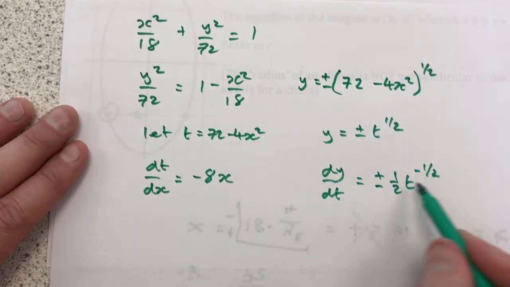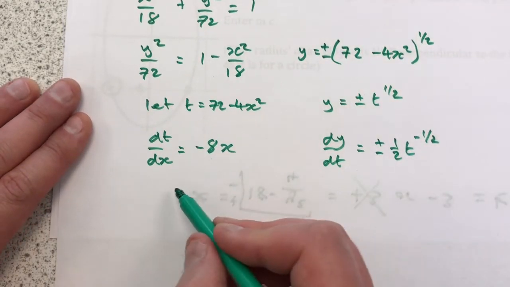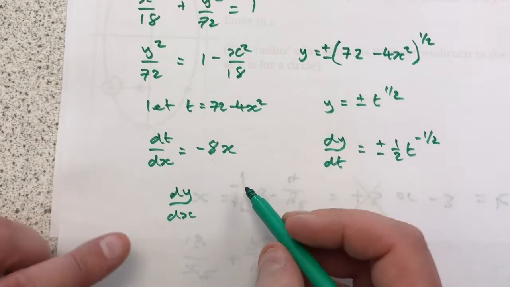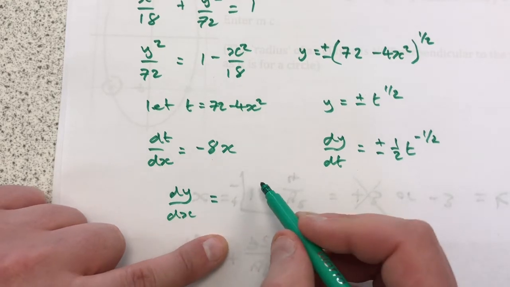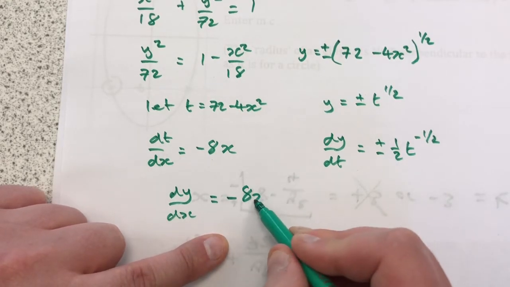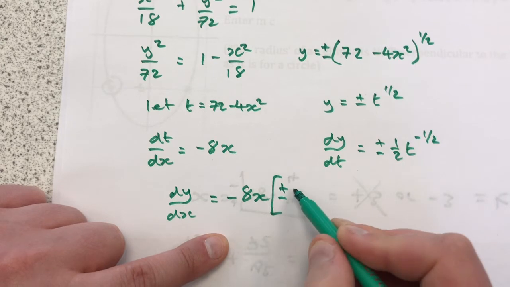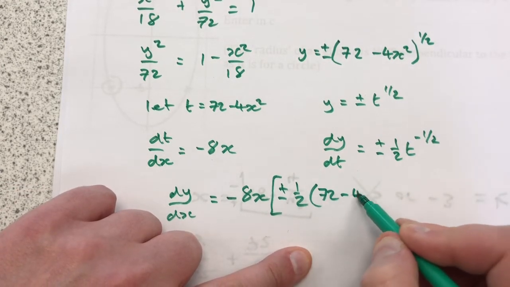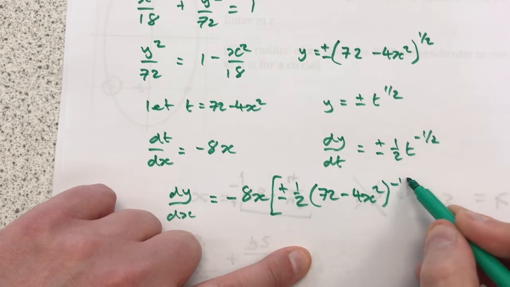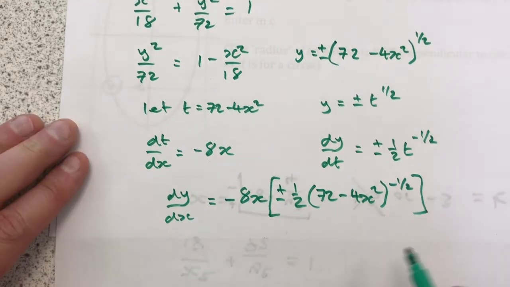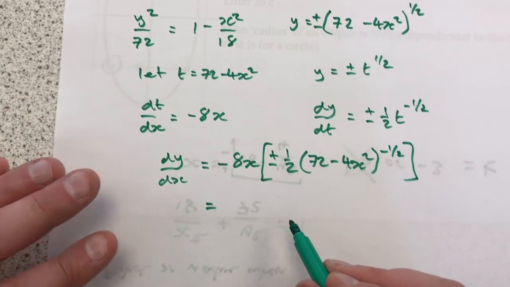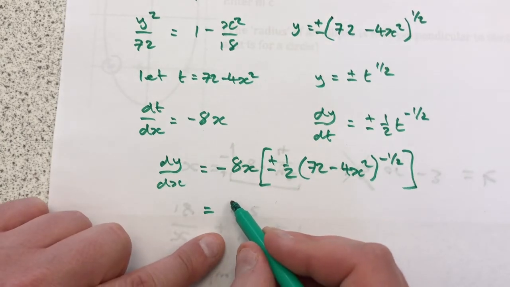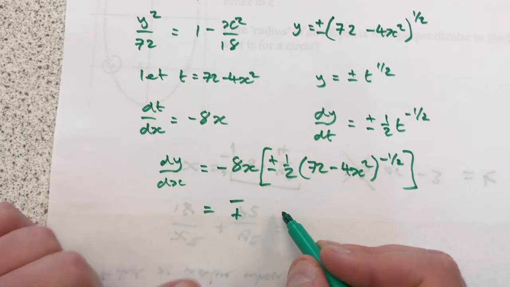And now if we multiply these two things together, we can get dy by dx as the t's cancel, and in steps that's going to be minus 8x, big brackets, plus or minus a half, 72 minus 4x squared to the minus a half, close brackets. And when I've got a minus times a plus or minus, I tend to write this as a minus over plus for myself.